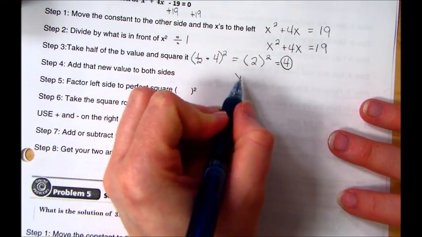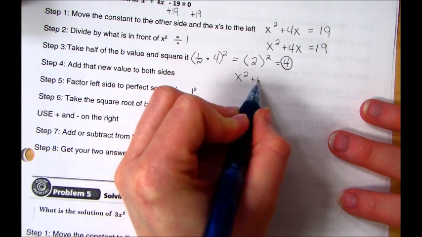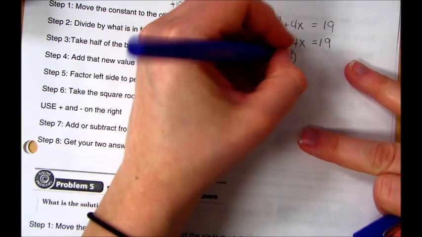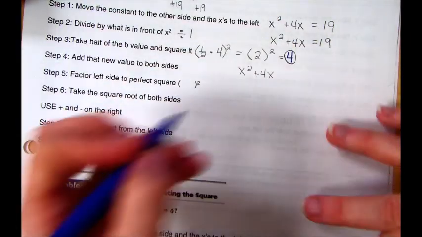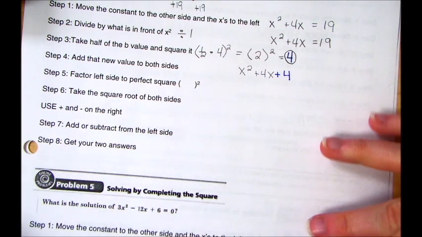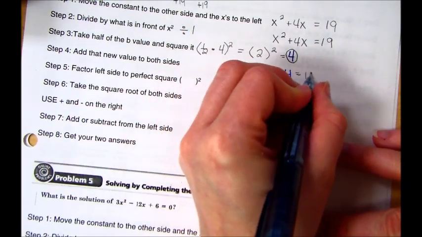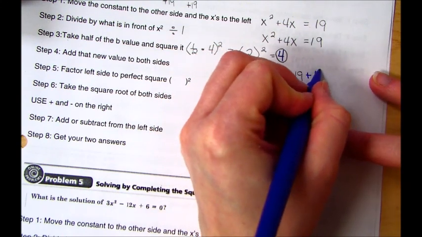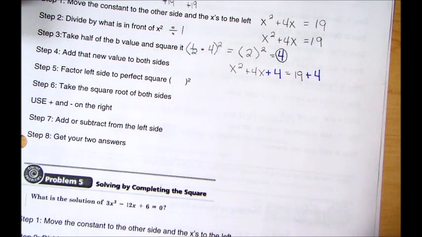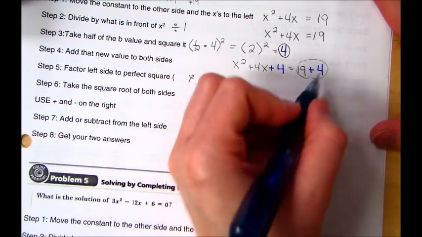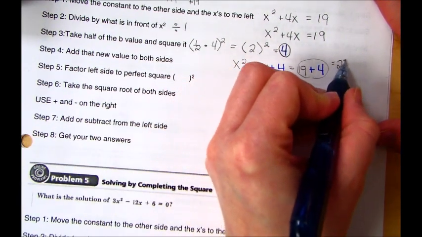So I'm going to have x squared plus 4x, and now here it is. We're going to add this 4 here. Remember, it equaled 19, and to keep our math problem in symmetry, we have to add 4 here as well. Now, hopefully you know this is going to equal 23 when we add it.